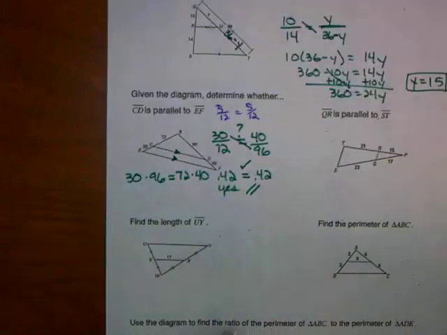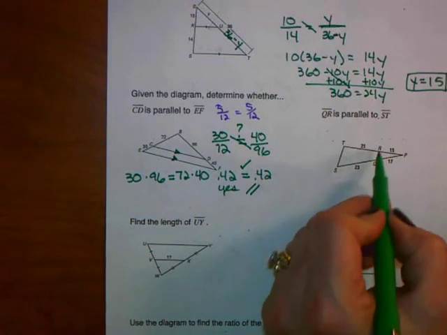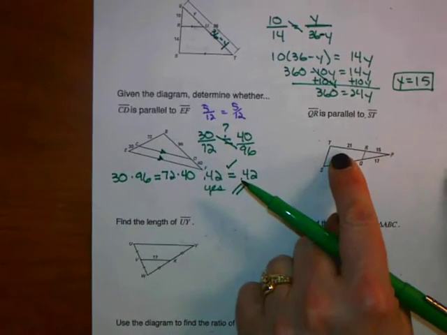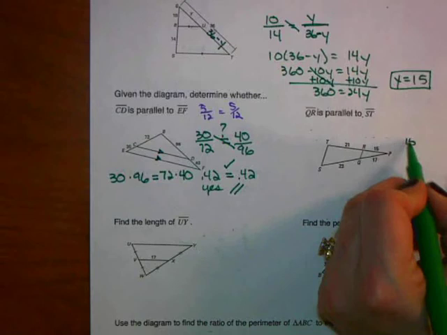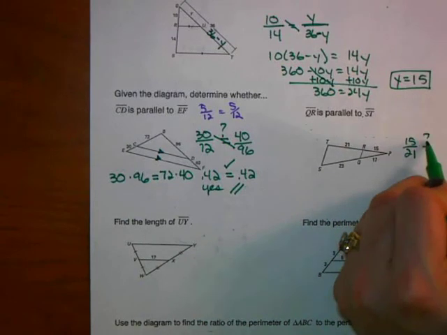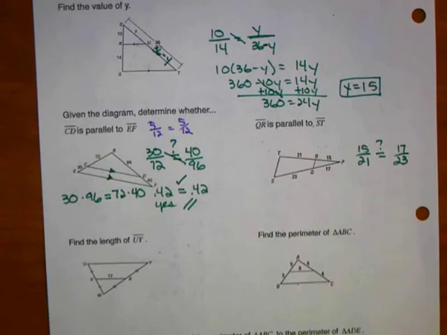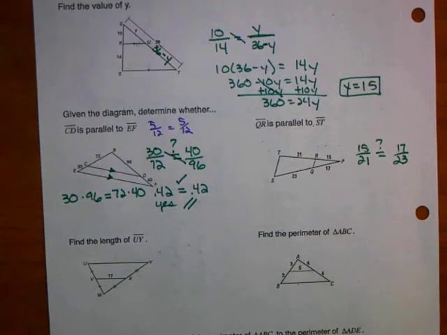Okay, well let's check and see if QR is parallel to ST. Same thing, I have to check to see if the ratios are equal. 15 over 21 should equal 17 over 23. Options: cross multiply, see if the numbers are equal, reduce the fractions, put them in decimal. Either way, it doesn't matter.